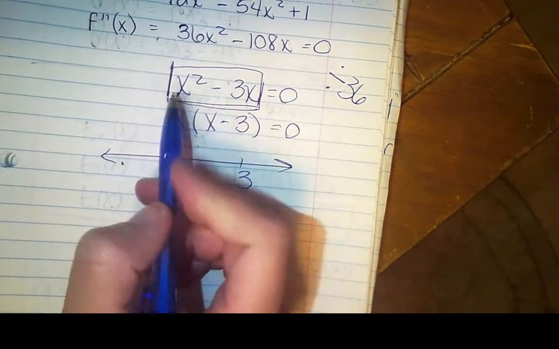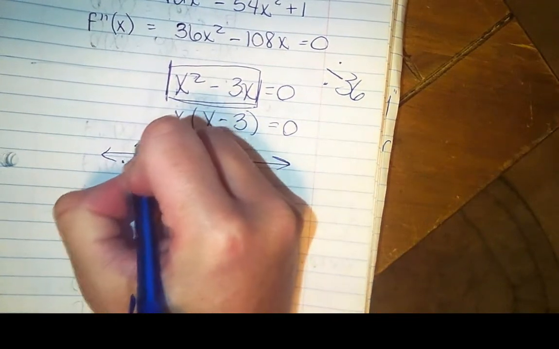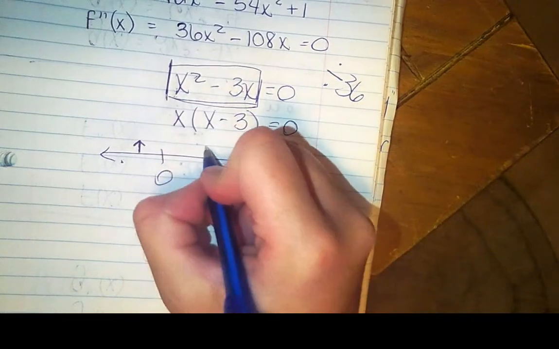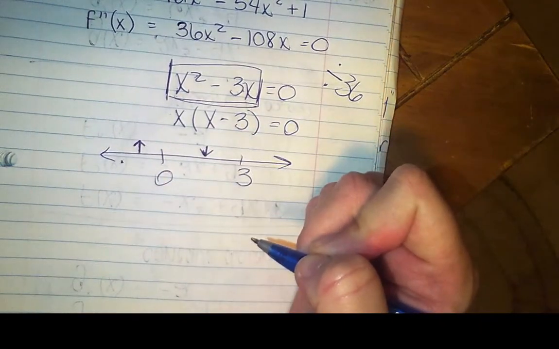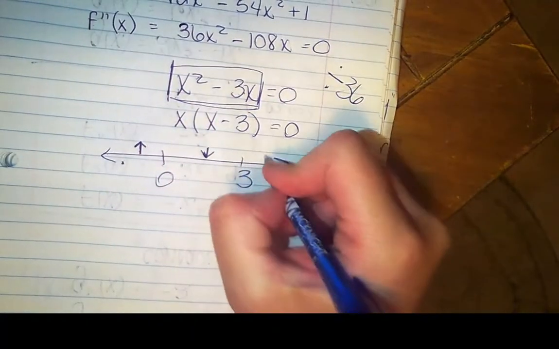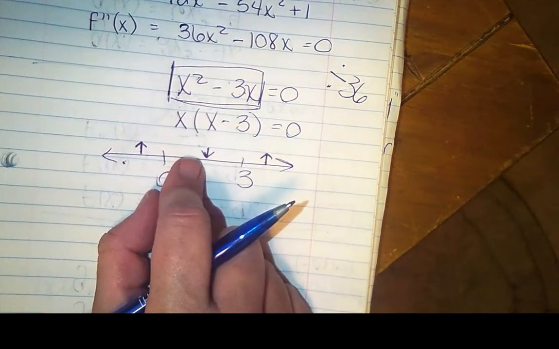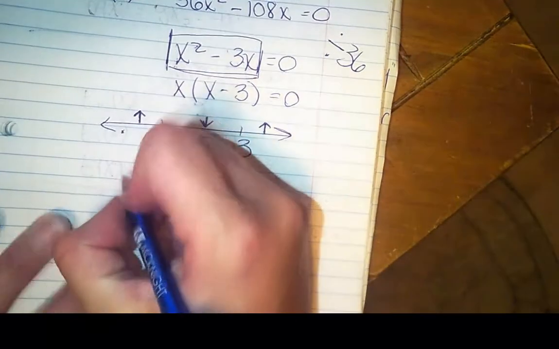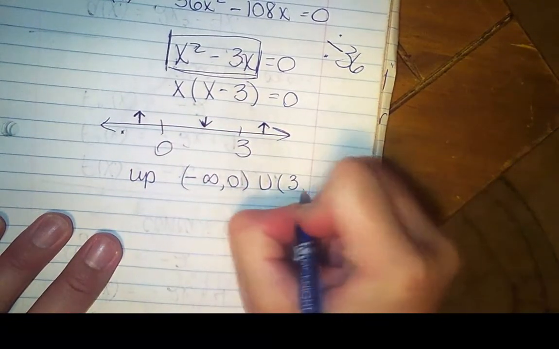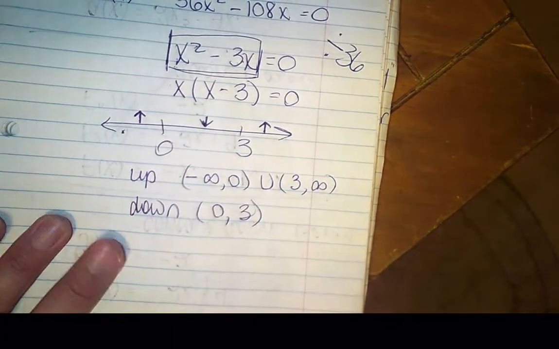So if I shove in a negative 10, a negative 10 squared is 100 plus 30 is positive. So it is concave up. Shove in a 1. So 1 minus 3 is negative. It is concave down. And then grab 10. So that makes 100 minus 30 is positive. So it is concave up. And again, I use short little arrows. So that's my visual reminder that I'm talking about concavity. So I'm concave up from negative infinity to 0, and again from 3 to positive infinity. And I am concave down between 0 and 3.